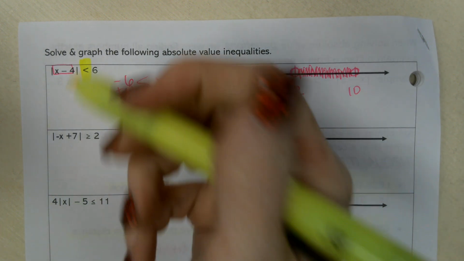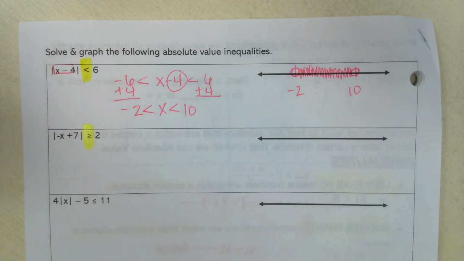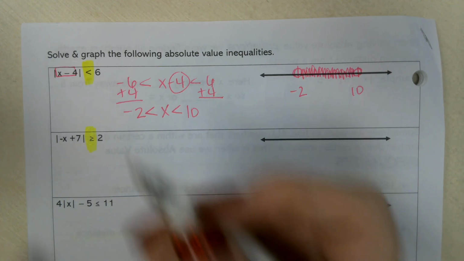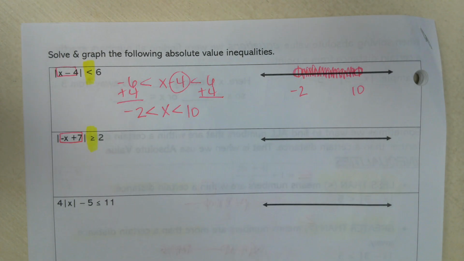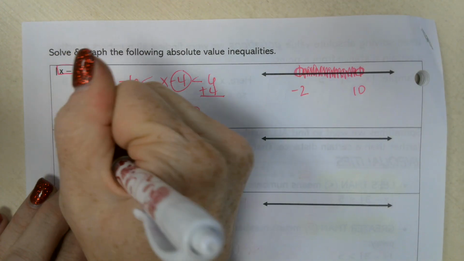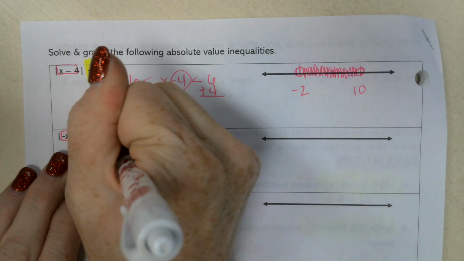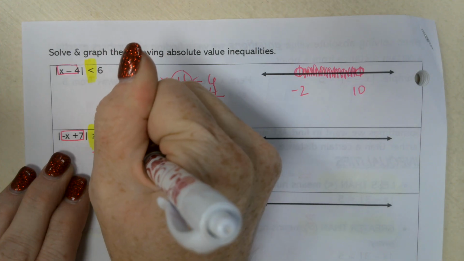All right. Now, this is the one that is a little bit tricky, okay? So, I'm going to take this stuff that's inside. The greater than means it's going to be more than. It's got to be the outsides. So, I'm going to write this exactly how I see it.